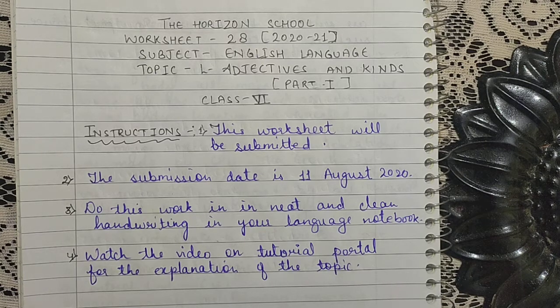worksheet. So this is your worksheet, children, which will be submitted. So you have to submit this worksheet on the given date, on the submission date, that is 11th August 2020.